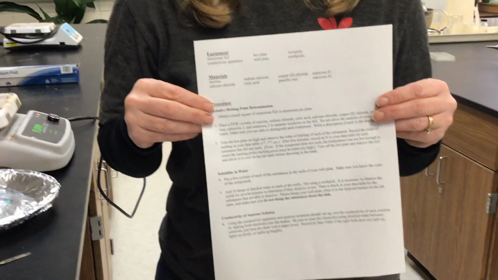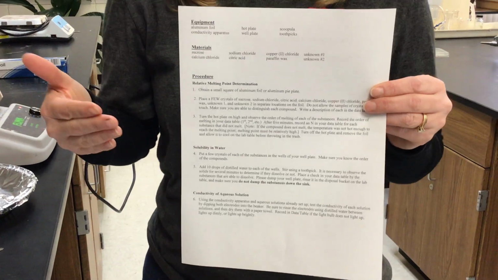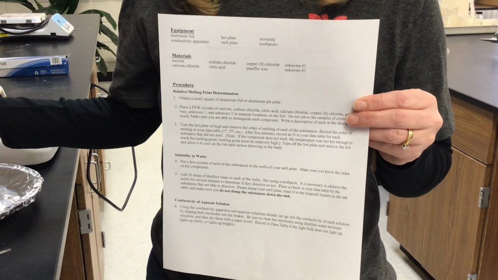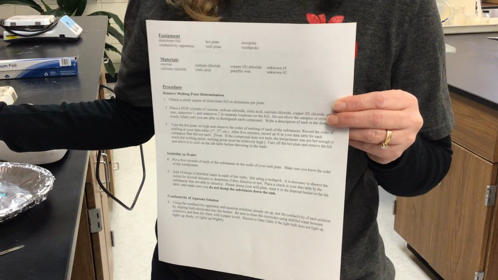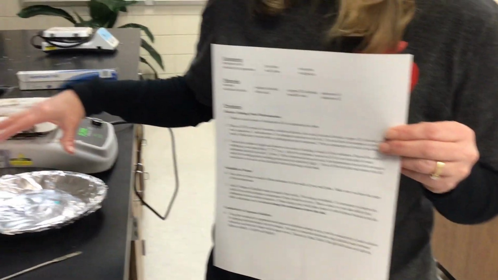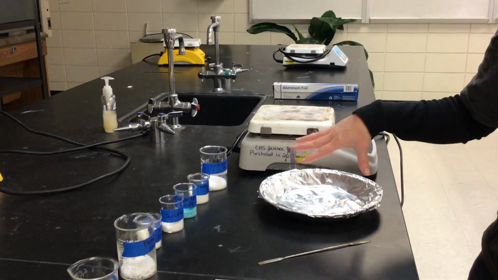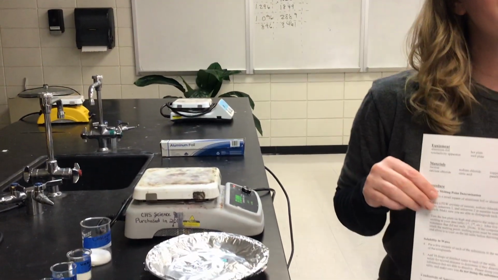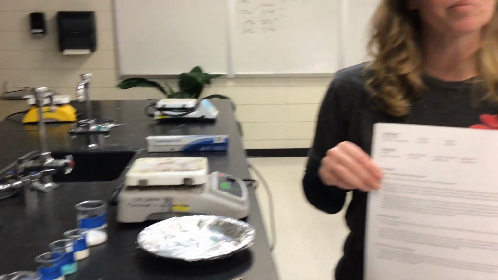Now I'm going to flip it over, and here you have the procedure of what we're going to do. We're going to start off where you're going to give me the physical description of what each one looks like. Then I'm going to put them in this pie pan, and there's 8 compounds, and then I'm going to stick it on the hot plate, and we're going to conduct the relative melting point of each substance, okay? And we're going to rank them 1 through 8, and then we're only going to wait about 5 minutes, and then we're going to decide after 5 minutes whether or not they've melted, okay?